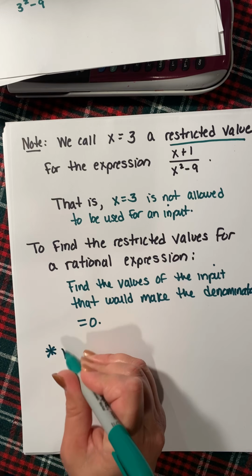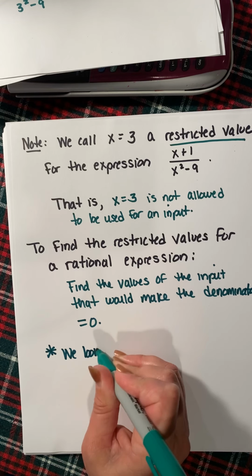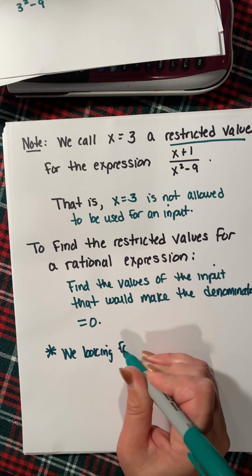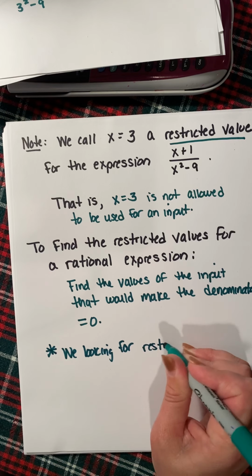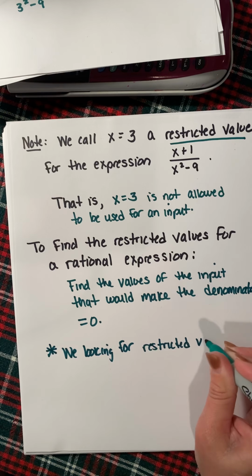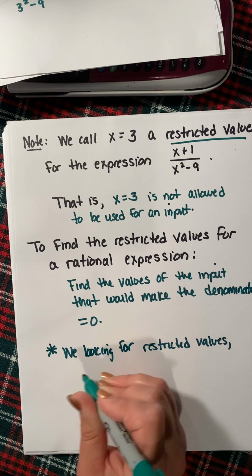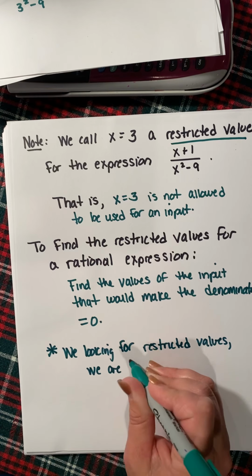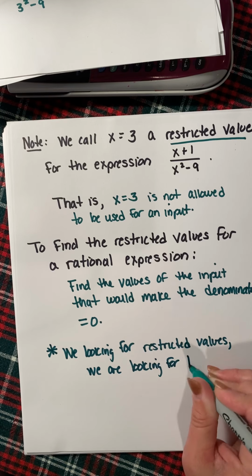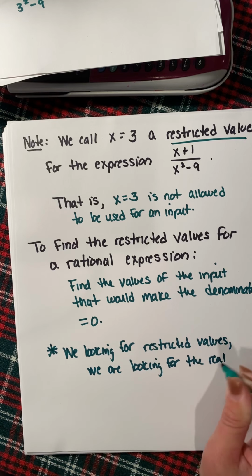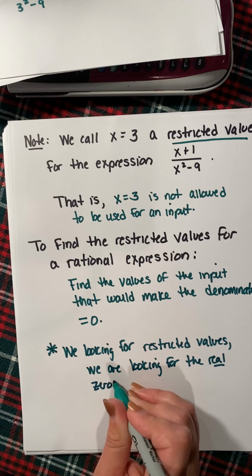Right. When looking for restricted values, we are looking for the real zeros of the denominator.